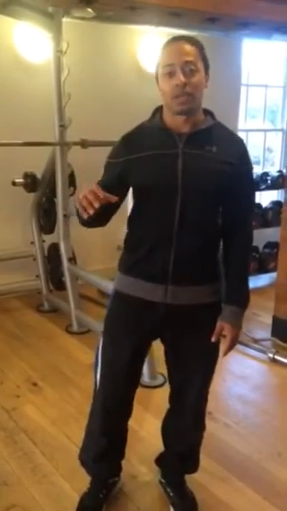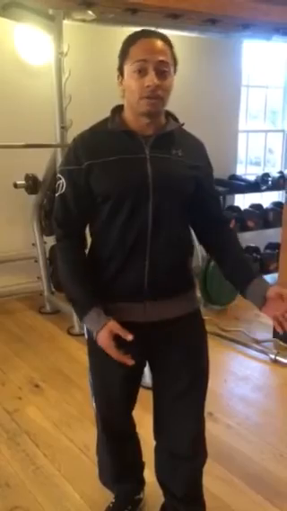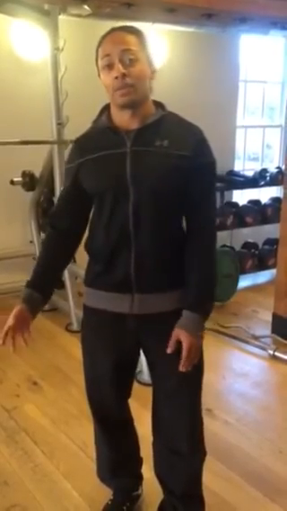Now you need to manipulate the time under tension depending on what the goal is. If your goal is hypertrophy, then you need to have a high tempo, so you have a high time under tension. If the goal is strength, you would have a lower time under tension, and the same thing applies for fat loss.